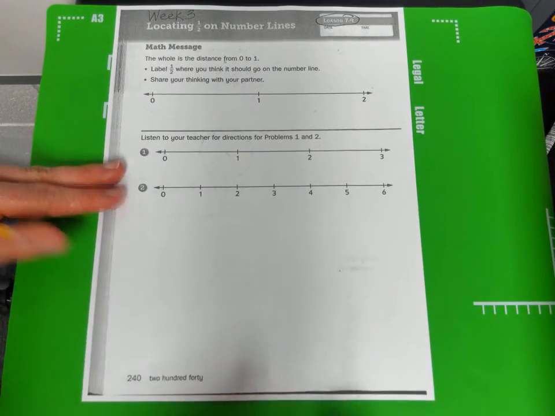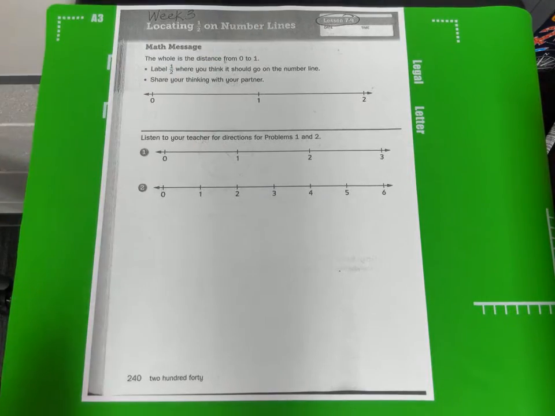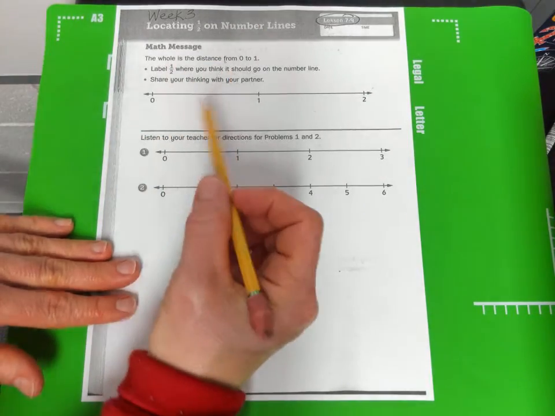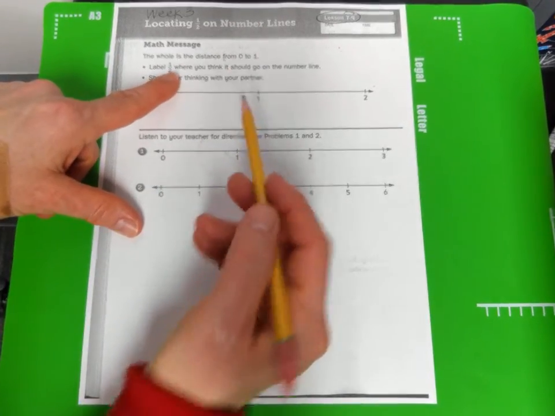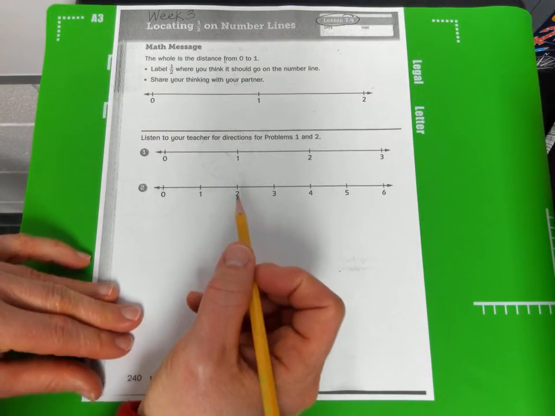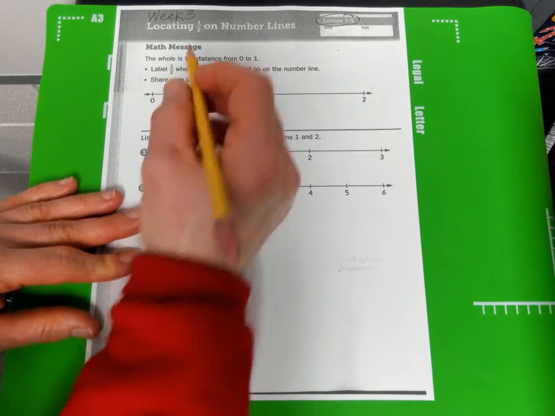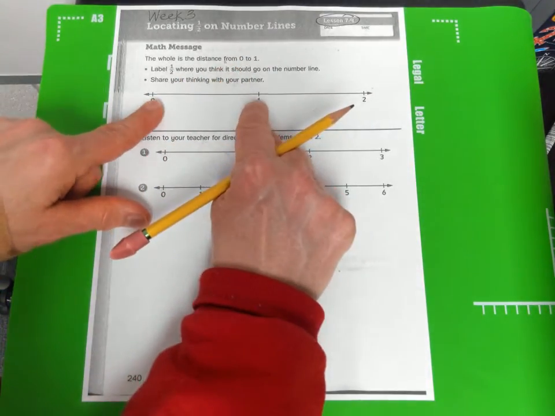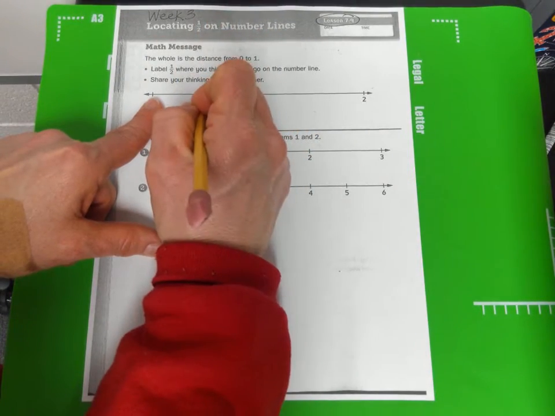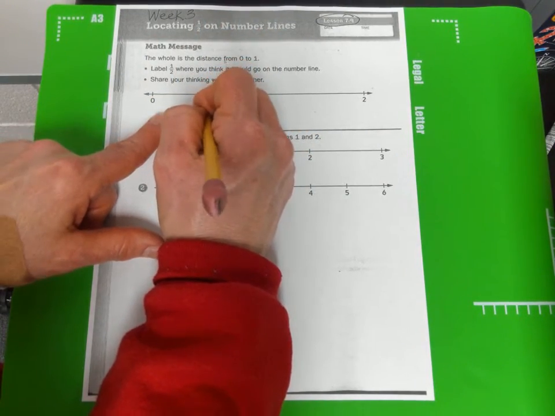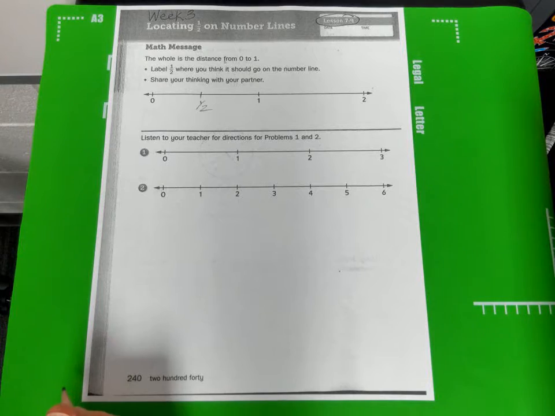Our title up here says locating 1/2 on number lines. The whole is the distance from 0 to 1. Label half where you think it should go on the number line. Share your thinking with your partner. Well, I need to go between these, and I'm going to eyeball it about right there, and I say half is there in that first number line.